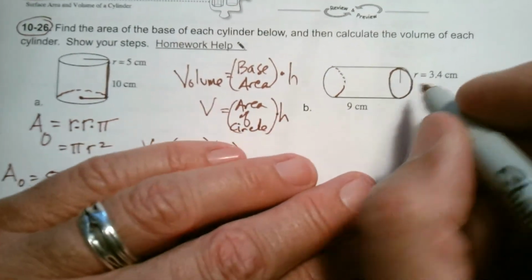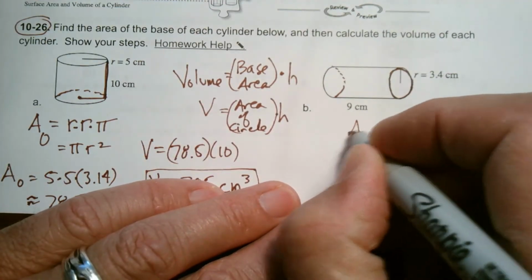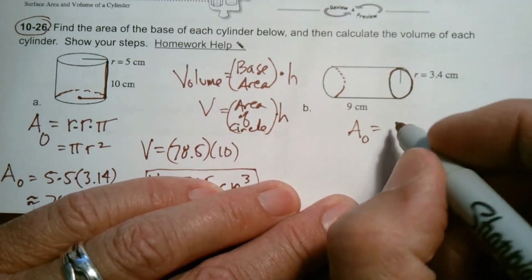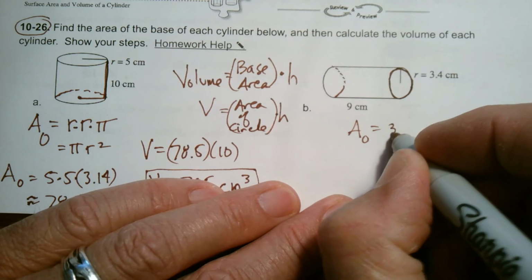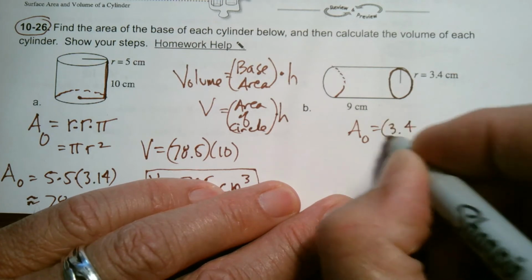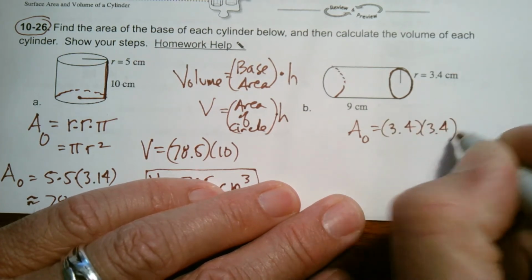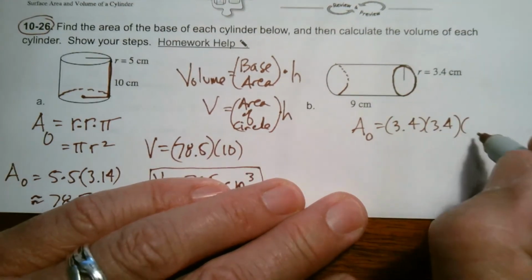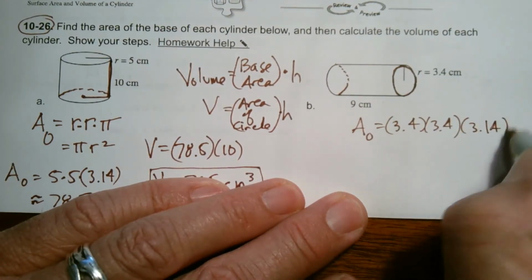So what's the area of my circle? The radius is 3.4, so I'm going to take 3.4 times 3.4 times pi, which is 3.14, because that's how to find the area of a circle.